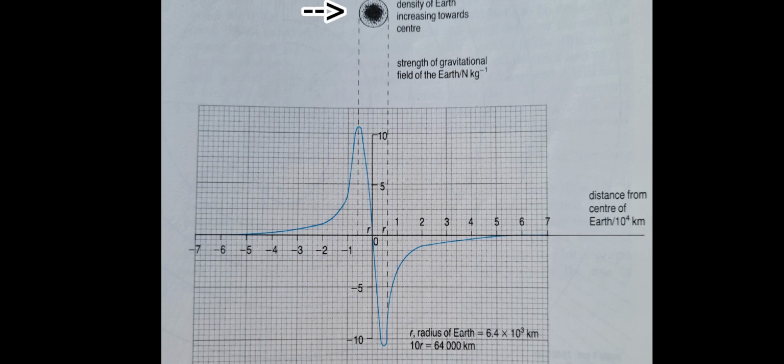The reason it's drawn in this way is to show that the gravitational field strength at the center of the Earth is 0, because any matter at the center will be pulled equally in all directions, giving a resultant force of 0.